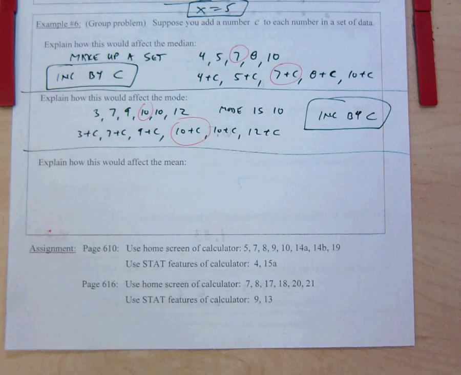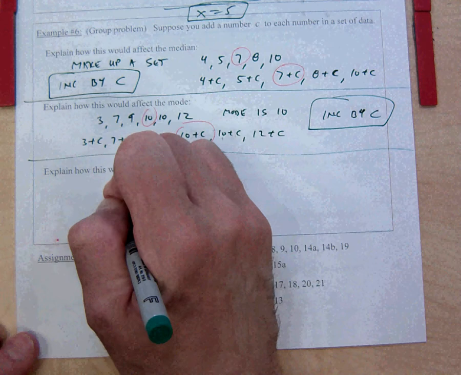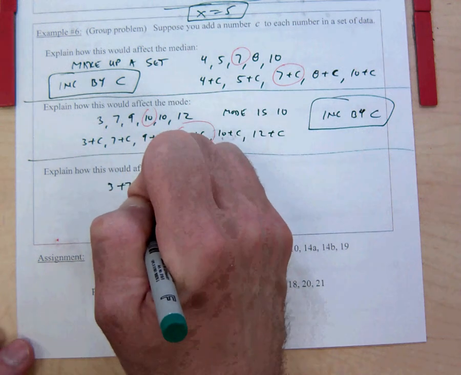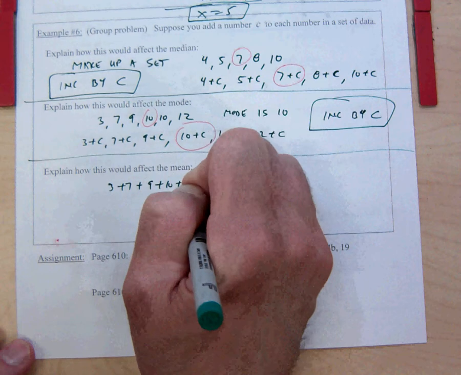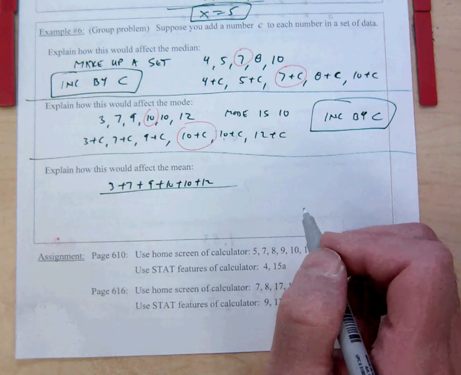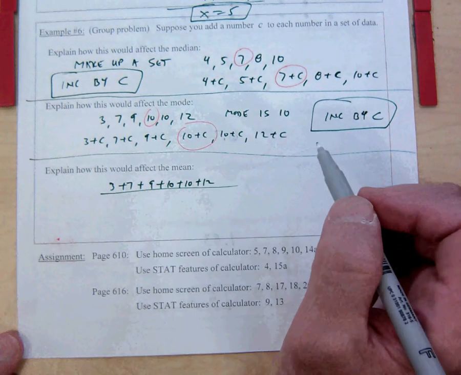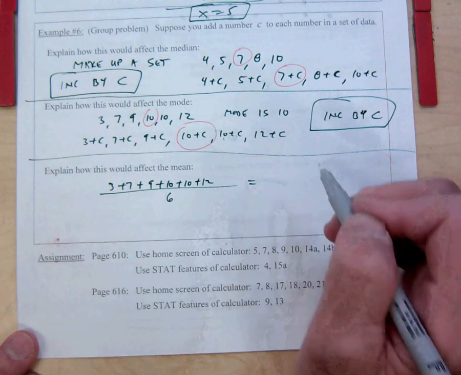And finally, guys, how would that affect the mean? How would that affect the mean, guys? How would that affect the mean? Well, if you take the same set of data values and you divide by what? What would you be dividing by for that set of data values? Quick. 6? Okay, somebody tell me what that is. Quick, quick, quick. We're running low on time.